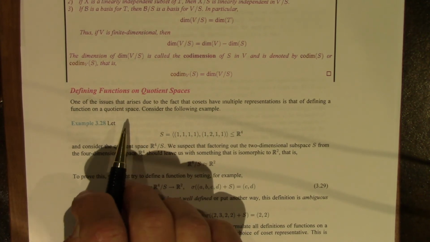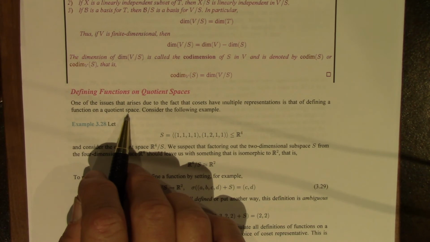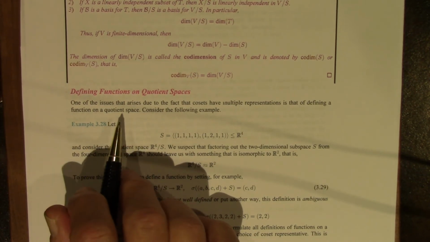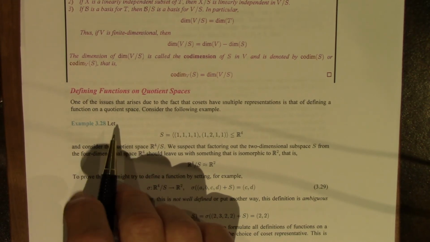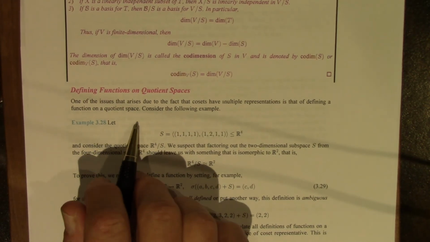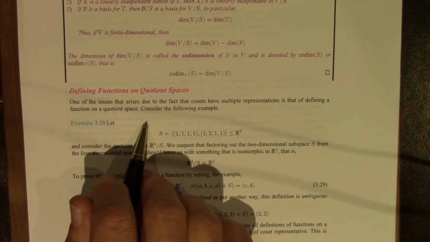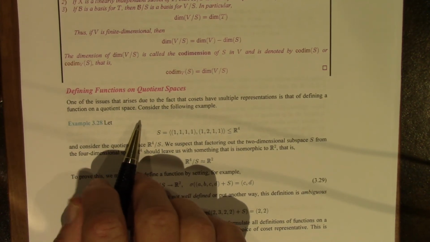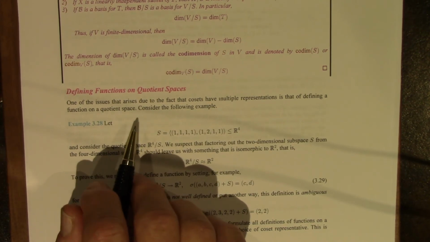We're interested in linear functions mostly, but we have this issue that when you define a function on a quotient space, if you do so using coset representatives in any way, you must show that your definition does not depend on the choice of coset representative for a given coset.